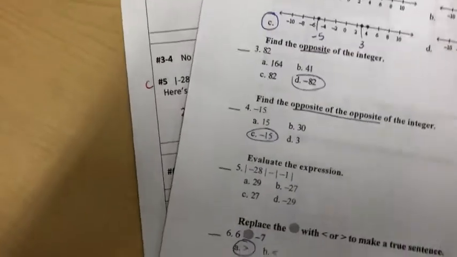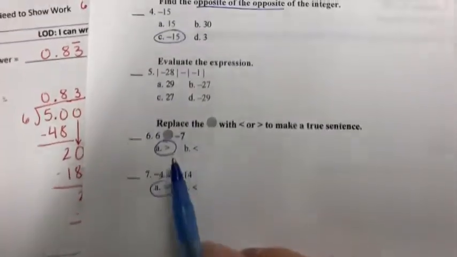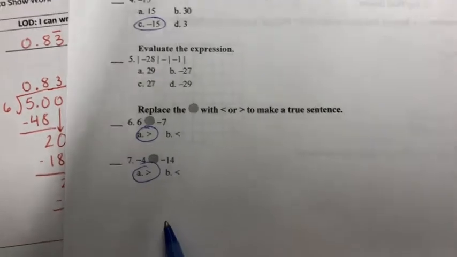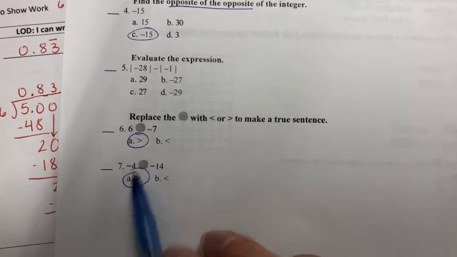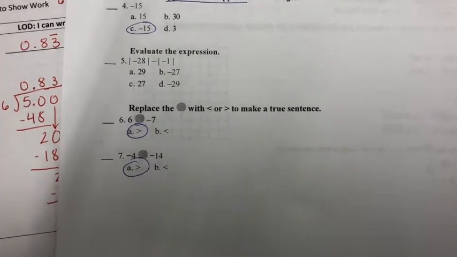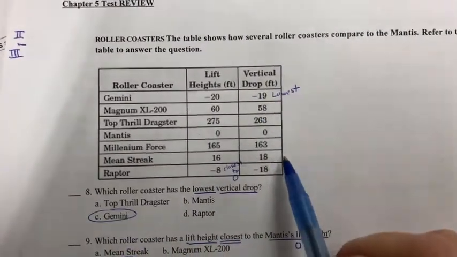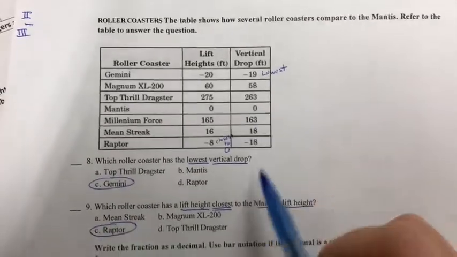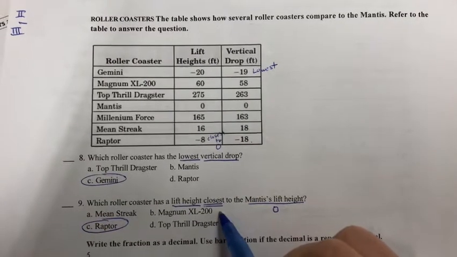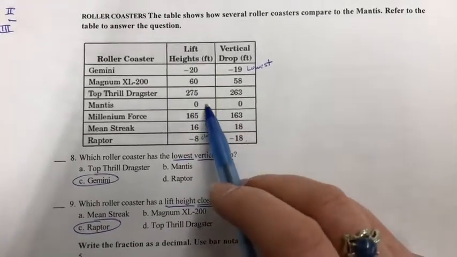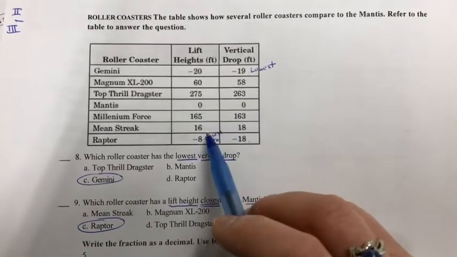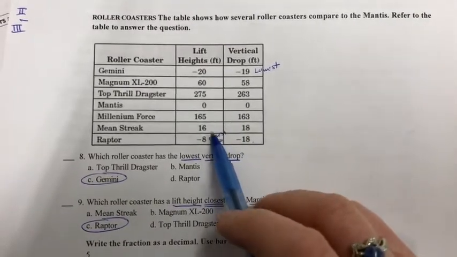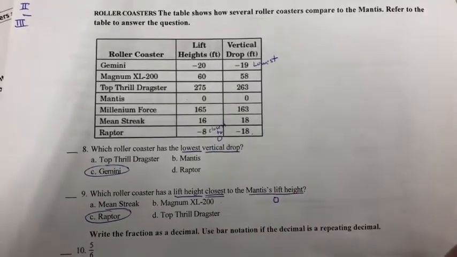So number 6 and 7, 8 and 9, you didn't have to show work. Positive is greater than negative. When the numbers are negative, the number closest to 0 is greater. For number 8, which roller coaster has the lowest vertical drop? So vertical drop, the biggest number that's negative is the Gemini here. And the coaster with the lift height closest to the mantis. So lift height, the mantis is 0, and -8 is the closest number to 0. 16 is close too, but -8 is closer.